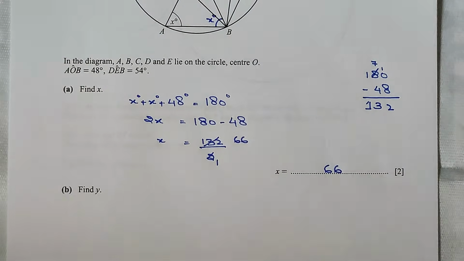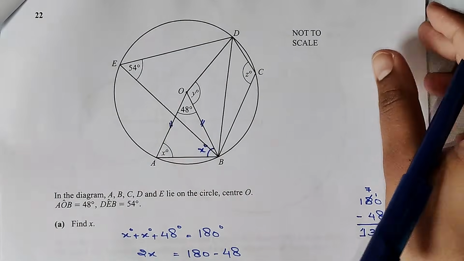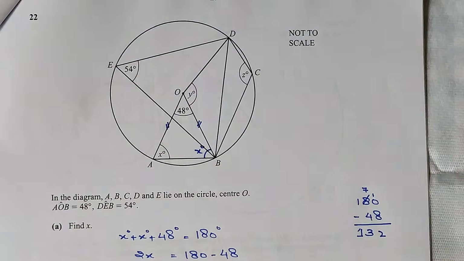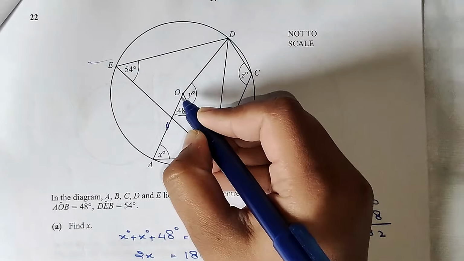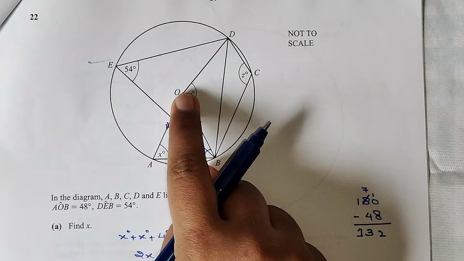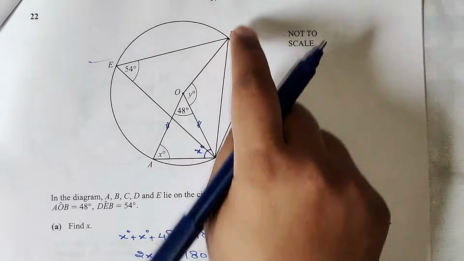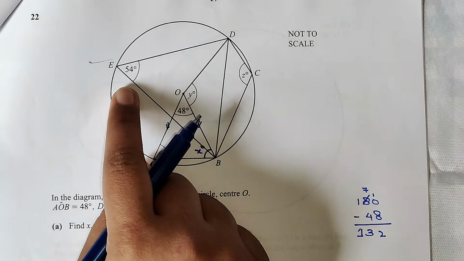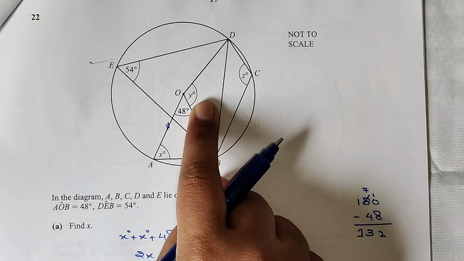Right? Now for part B, we need to find the value for y. So where is y? As we can see, y is over here. If we consider the triangle BDE, this bigger one, and O is the center of BDE, because B to O and O to D. If the angle on the circumference is 54, the angle at the center must be twice the angle on the circumference.